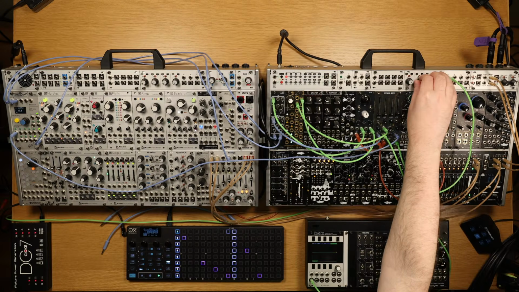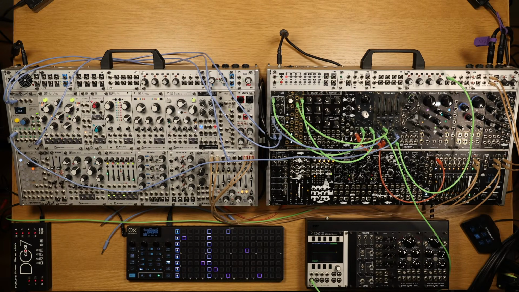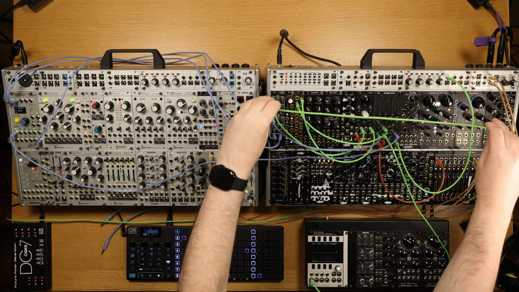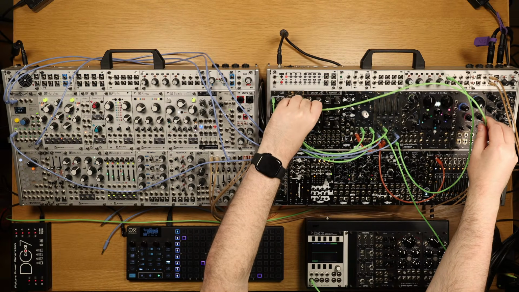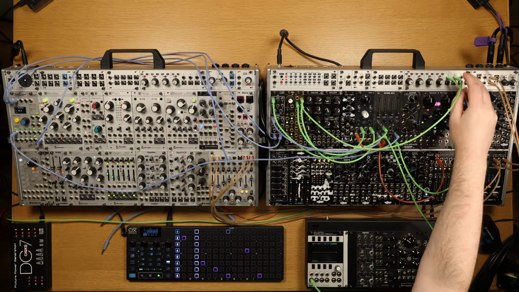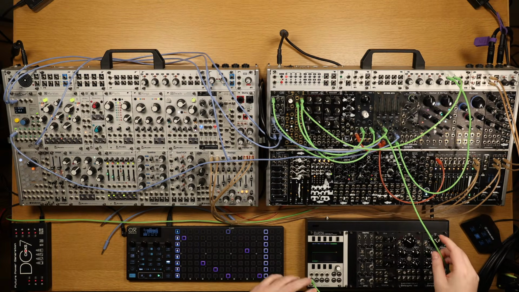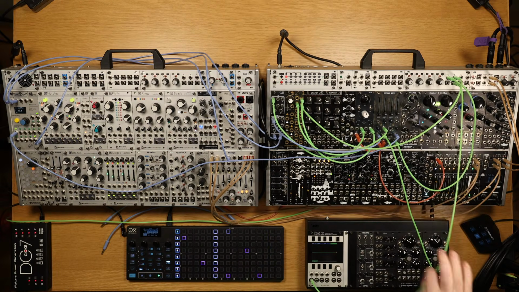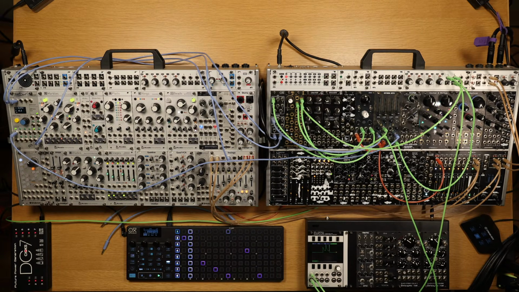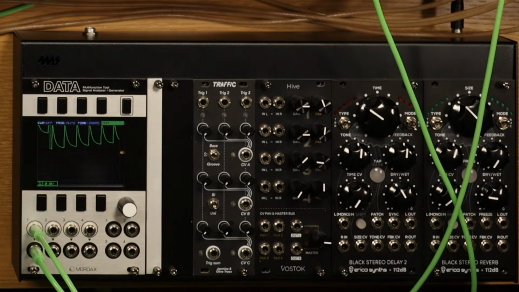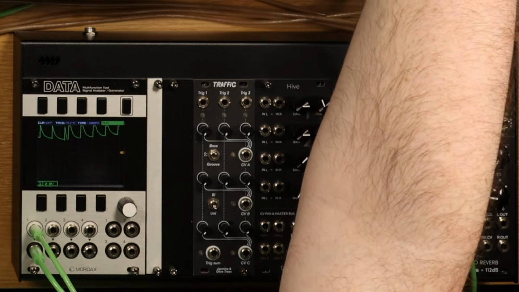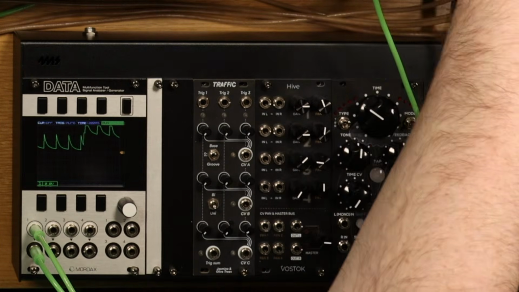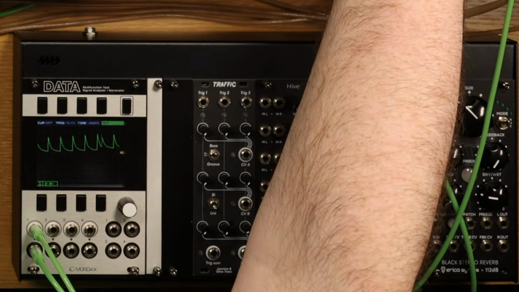And then let's mix it with maybe a slow unipolar LFO. Let's see, will this cable reach? It sure will. So the slow triangle wave mixed together, and then we'll take that mixed output into the Mordax data and dial in a nice shape. We do 50% of each signal. A little bit more envelope.